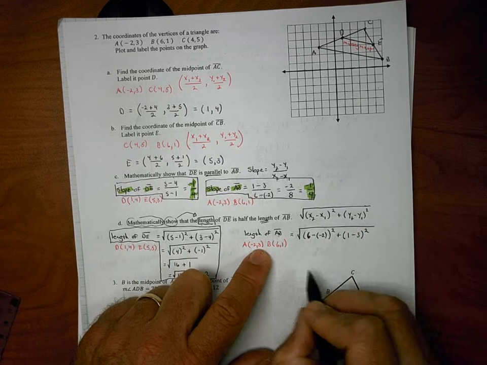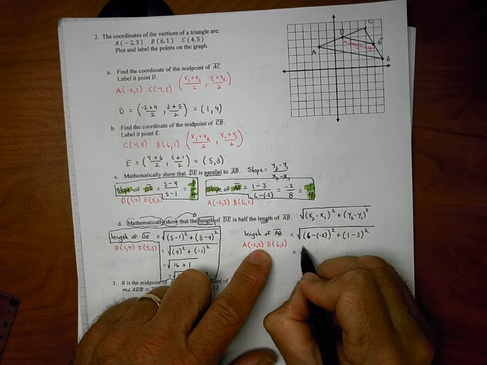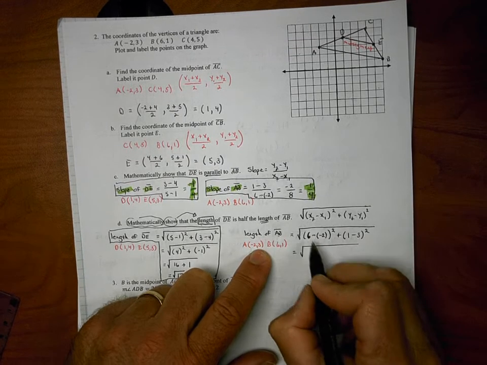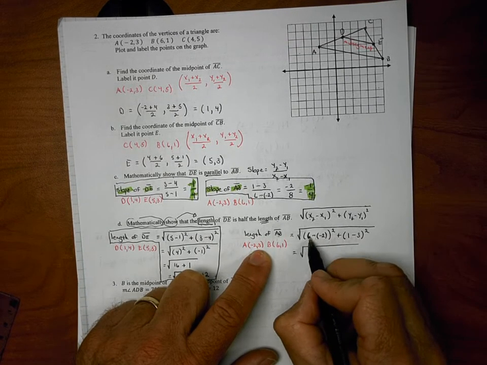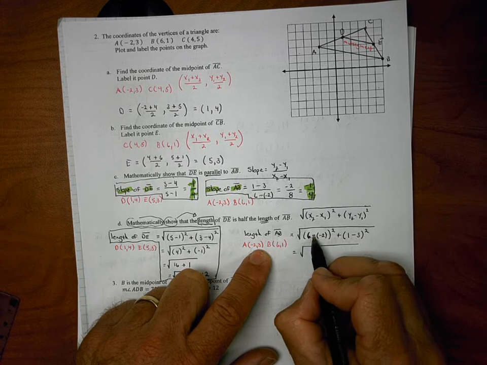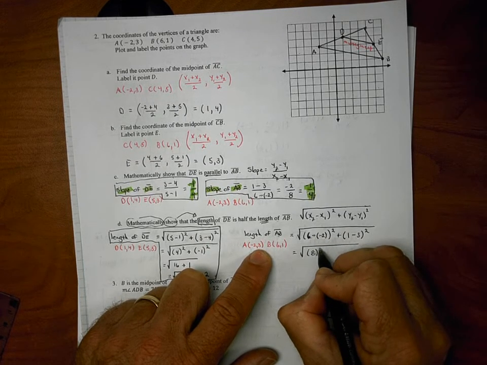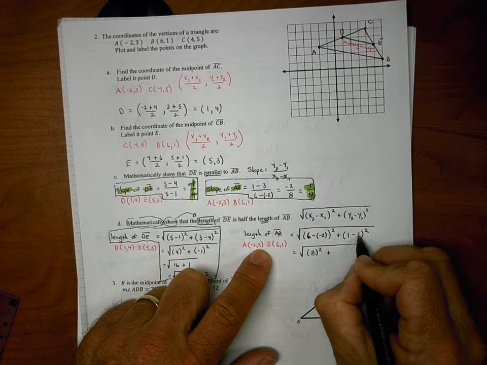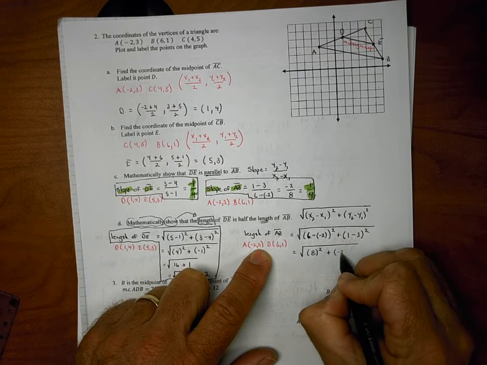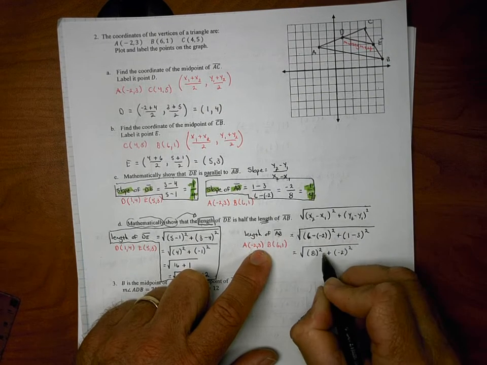Okay, so now I work this out in baby steps, step by step. Inside of parentheses first, 6 minus -2, that's like 6 plus 2, that's 8. So I get 8 to the second power, plus 1 minus 3 is negative 2 to the second power. Now I do the second powers.